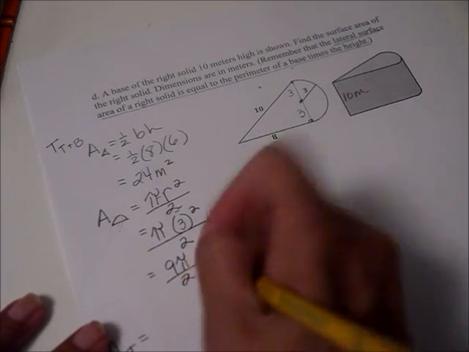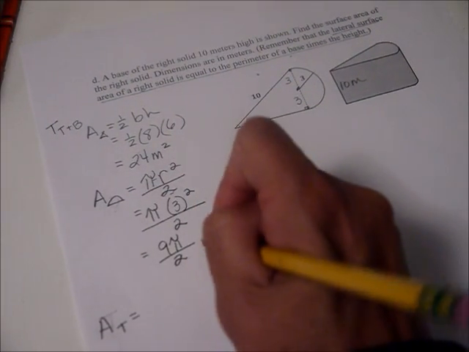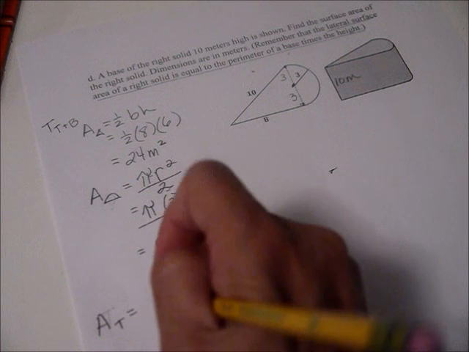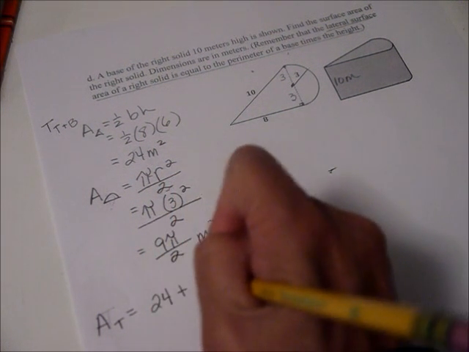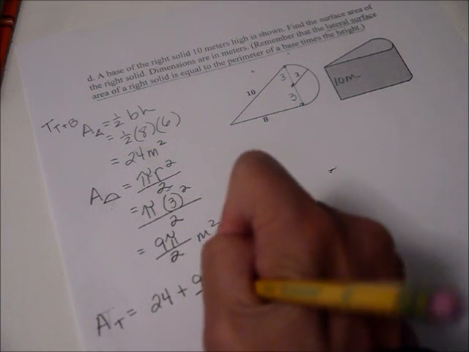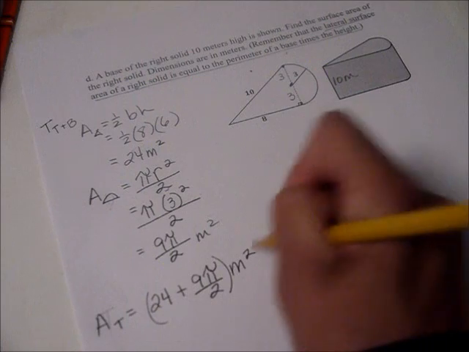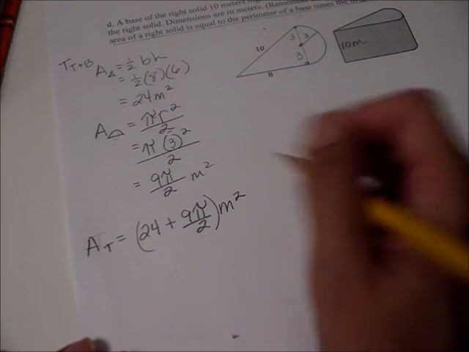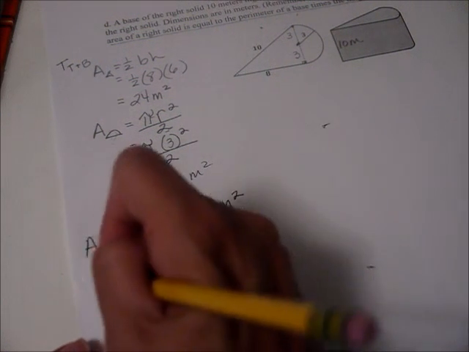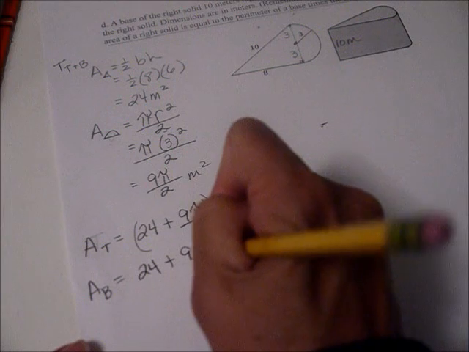And we can't add those two together because this has a pi in it. So we're going to say 24 plus 9 pi over 2 meters squared. Okay, but we want to double that because area of the bottom is also 24 plus 9 pi over 2 meters squared.